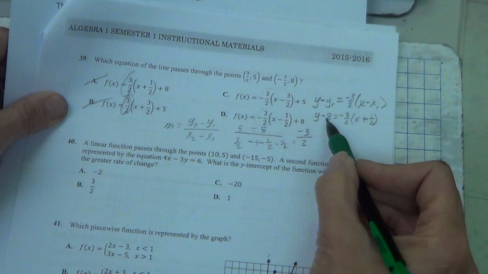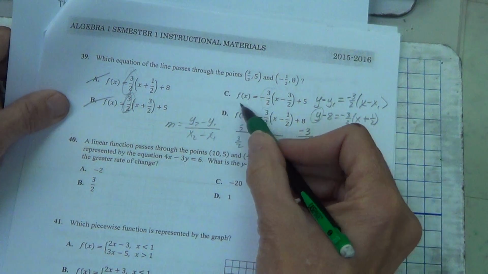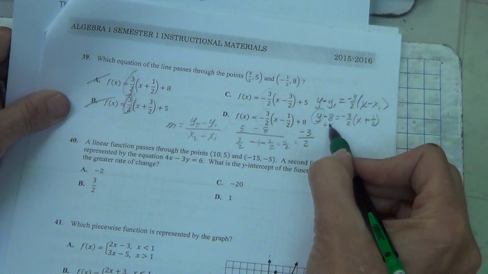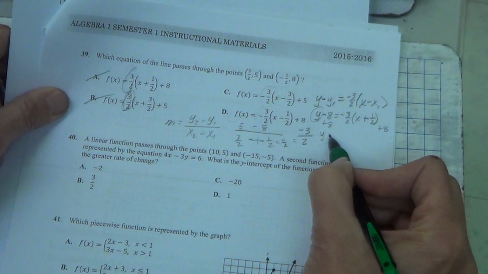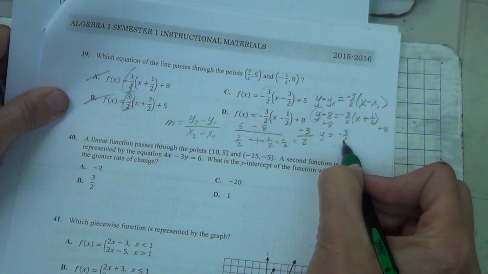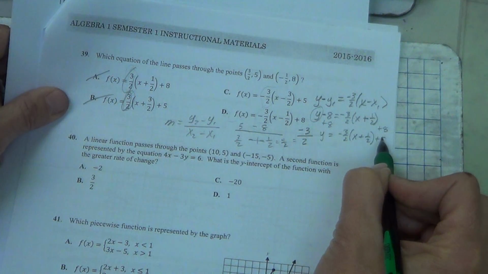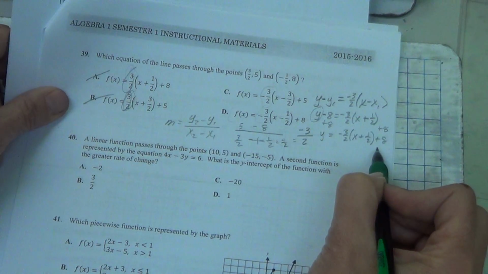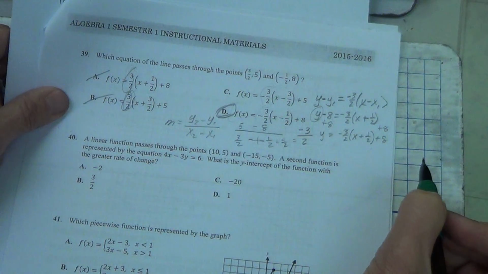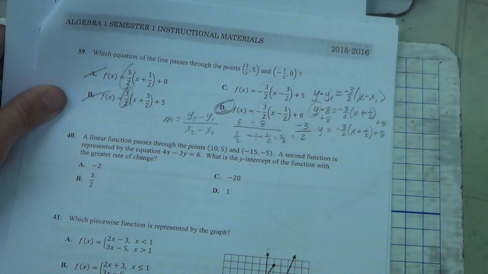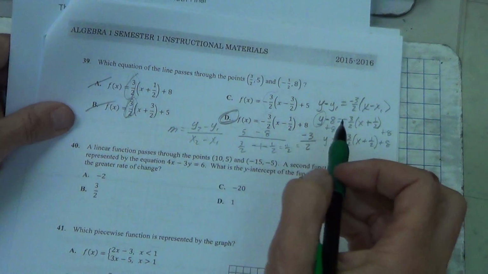and now we need to get the y by itself, because that's how this is with the f of x. So we'll add 8 to each side. And here we have y equals negative 3/2 x plus 1/2 plus 8. And you can see we've got the exact same thing as what this problem here does. Okay? So that would be the correct thing.